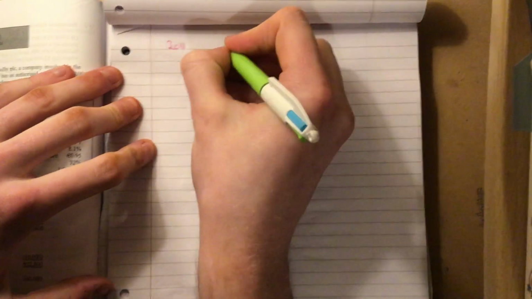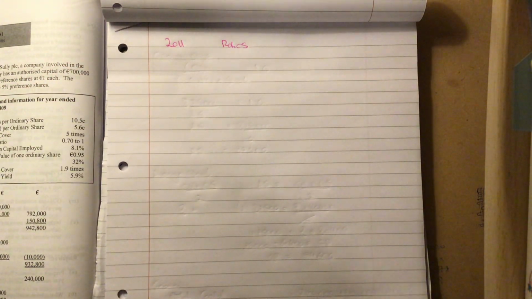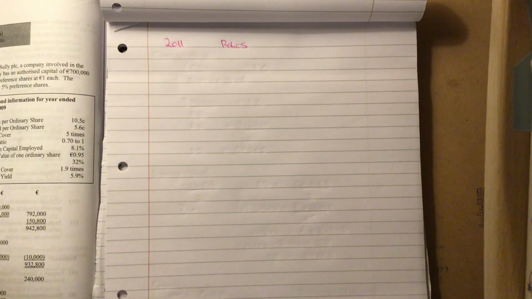Alright lads, this is the 2011 ratios. It might be a bit shaky but should be alright. Once the shakes stop, they won't.